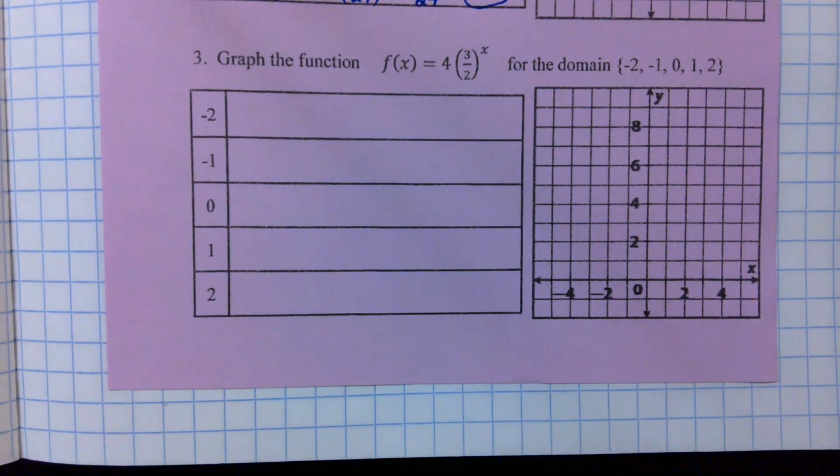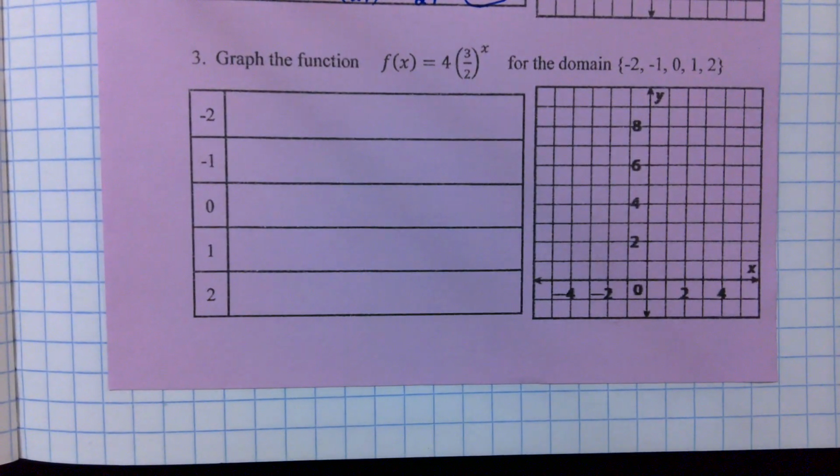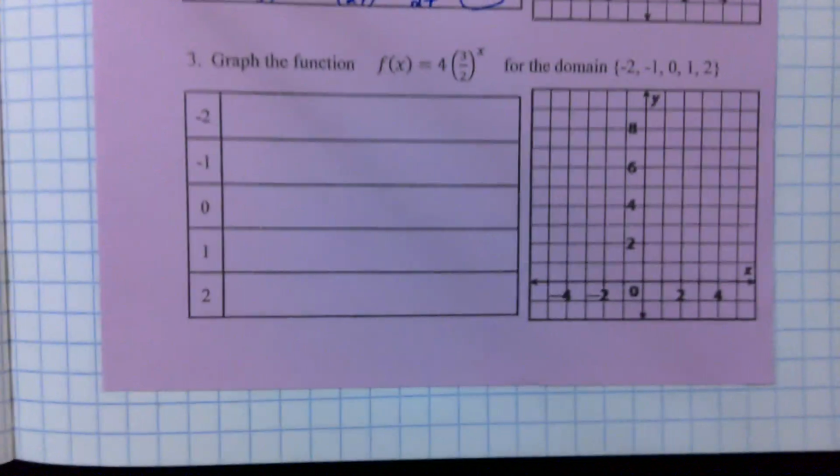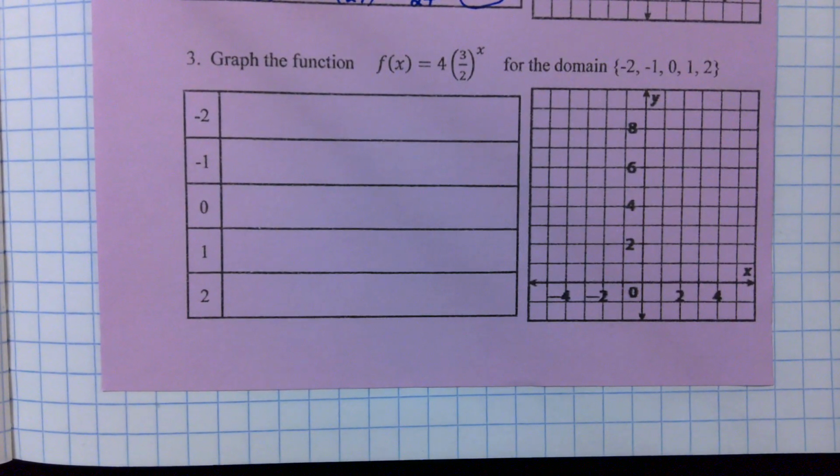Last but not least for this page, number 3. Give this one a try on your own. You guys can do it. You're smart kids. Give it a try. Evaluate. Again, don't connect the dots. You've got 5 inputs. Put them in. Reciprocate where you need to. We'll take like maybe 3 minutes. Whoa, what was that? Did you guys hear that? Yeah. 3 minutes and 5 seconds. These look kind of difficult.